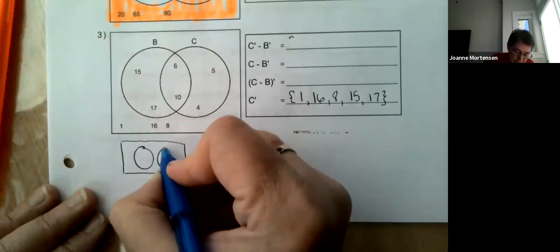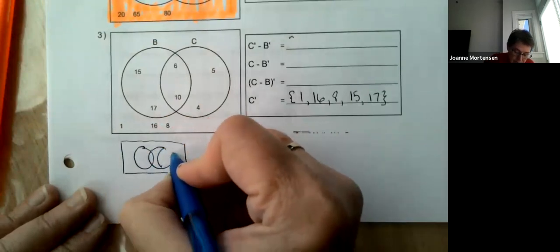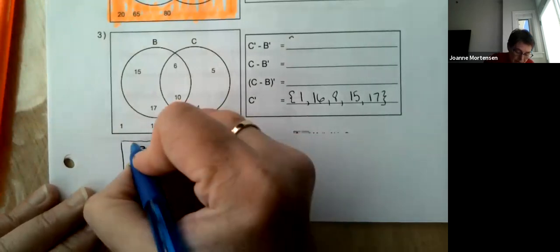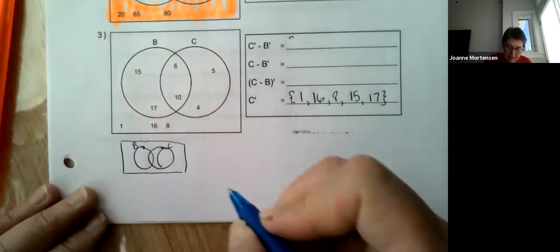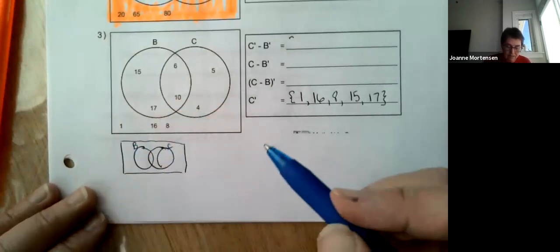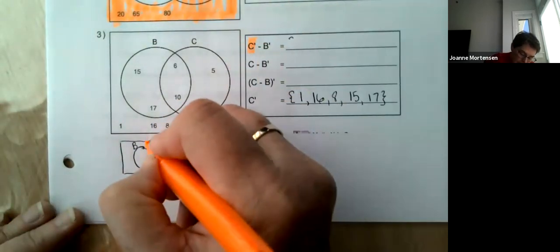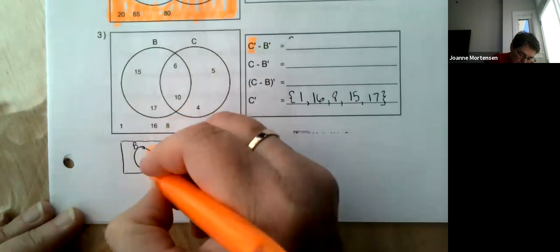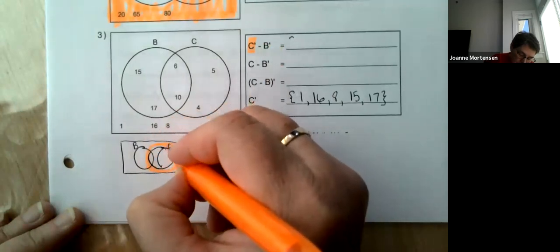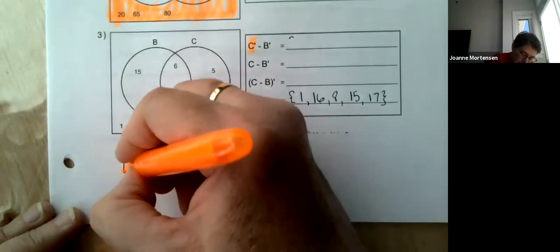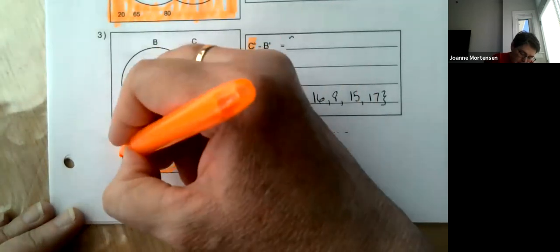Whoops. Okay, that's B. And that's C. So C prime is going to be everything. Let's see.